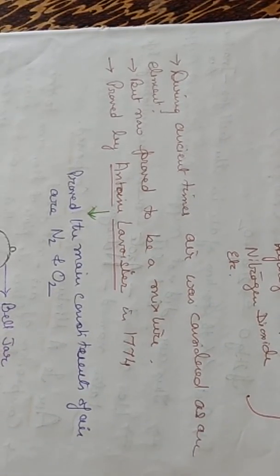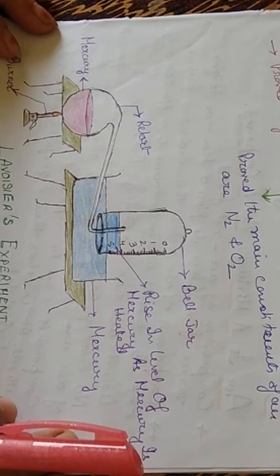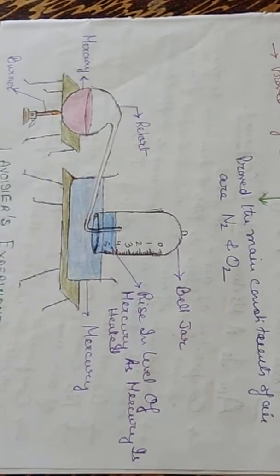Now during ancient times, air was considered as an element. But now it has been proved to be a mixture. And this was proved by Antoine Lavoisier in 1774. He proved that the main constituents of air are nitrogen and oxygen. He did an experiment with a bell jar and mercury.